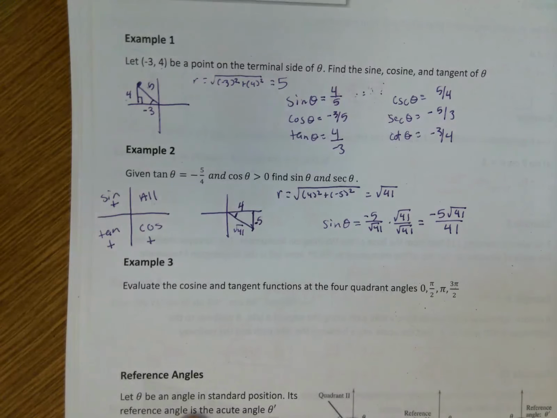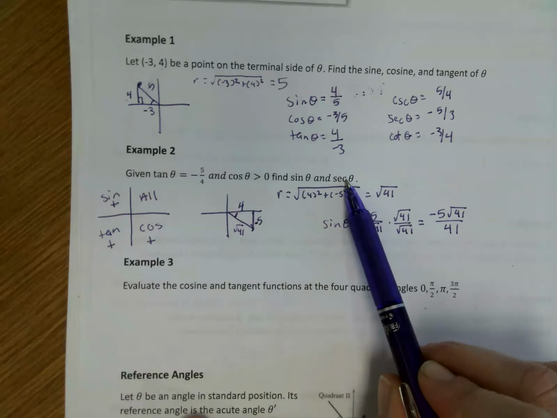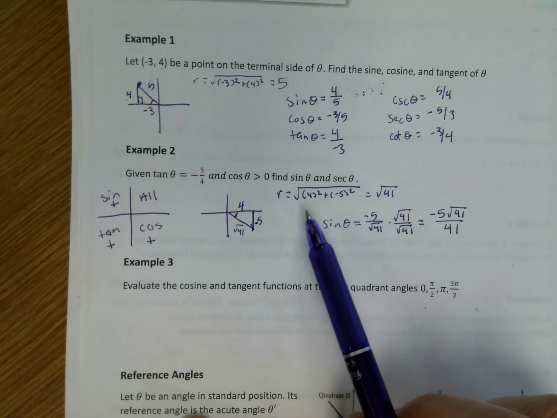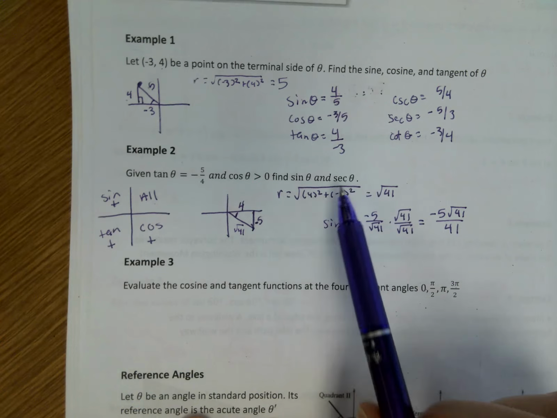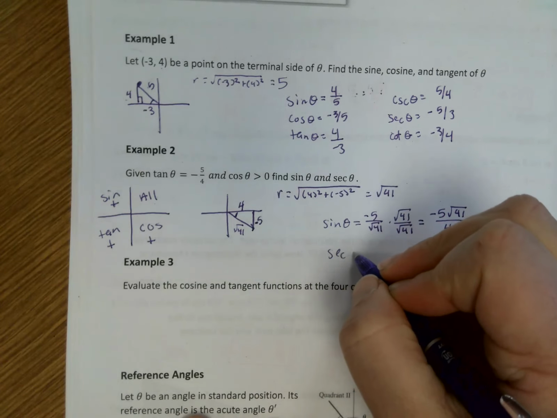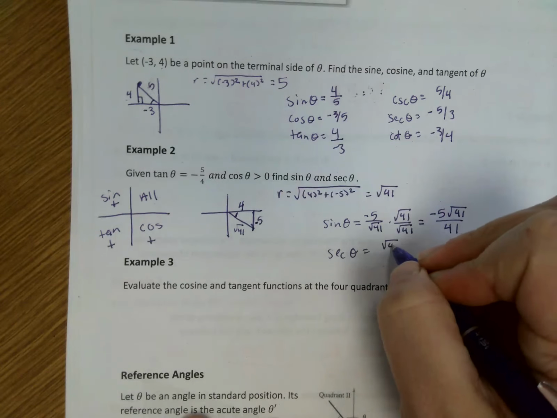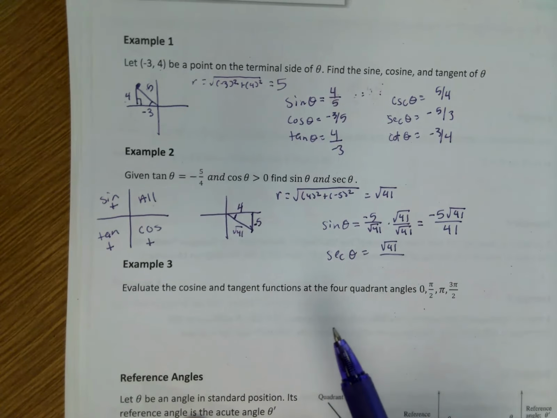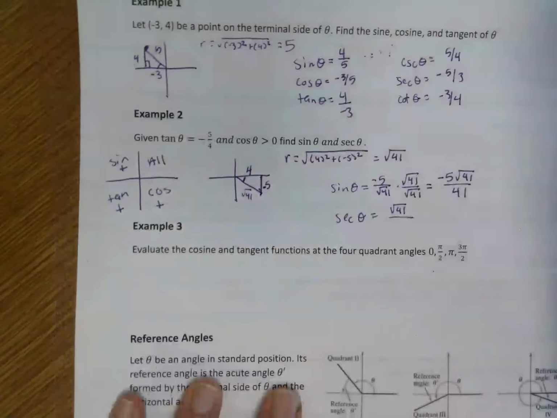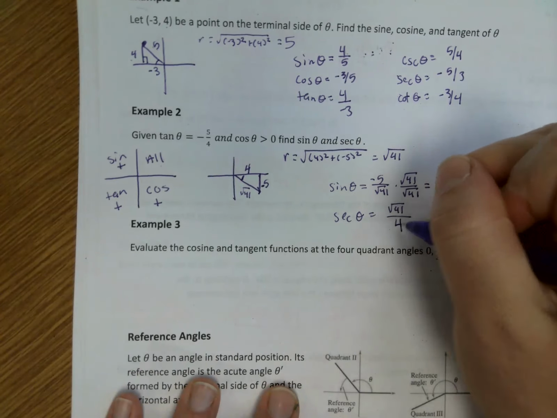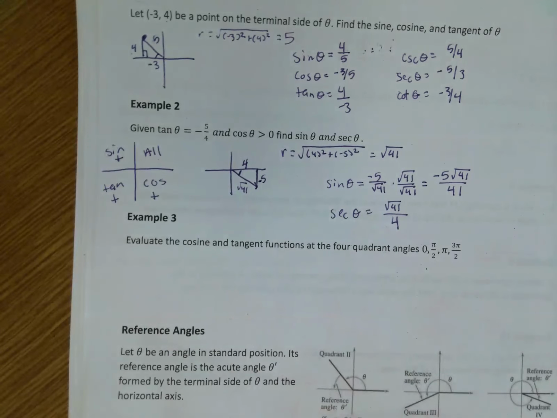That's my sine. Secant, again, is the reciprocal of cosine. Cosine is my adjacent over my hypotenuse. So secant is my hypotenuse, or my r, if you wanted to bring it back up to here as a reference, r over x, or my hypotenuse over my adjacent. So there you have it.